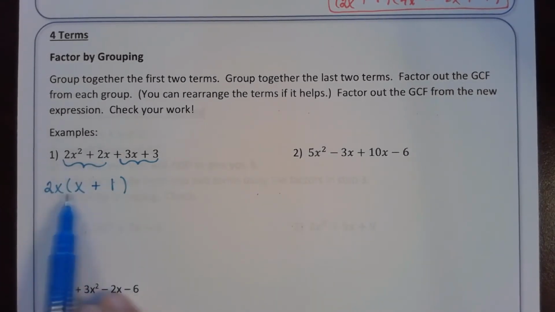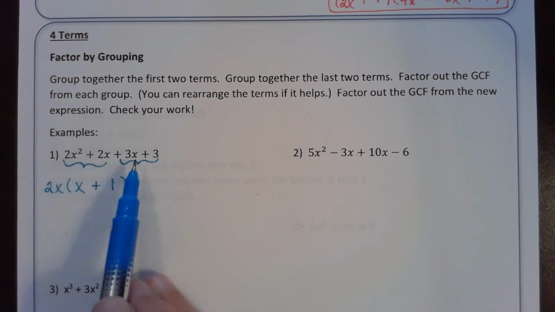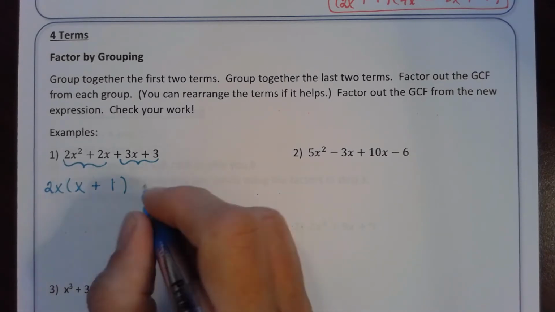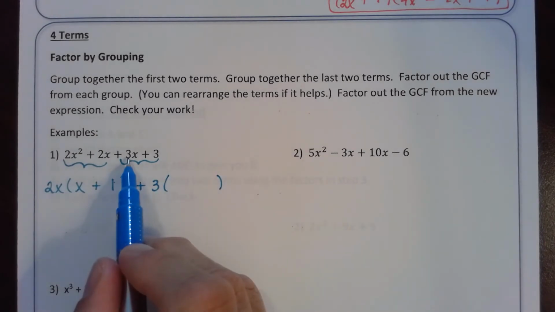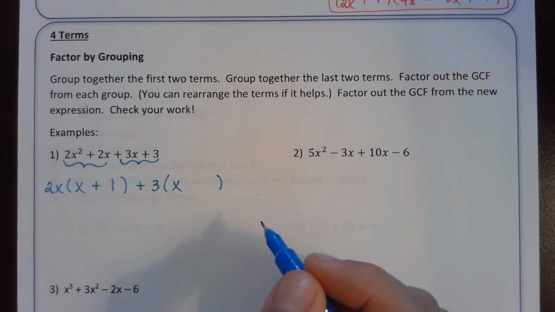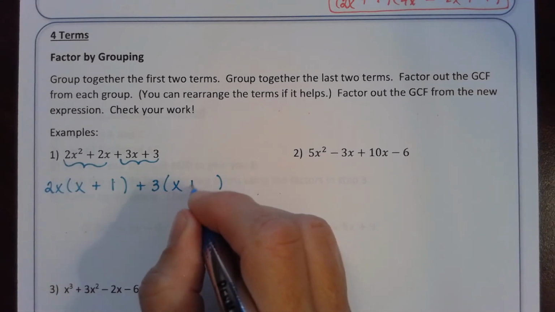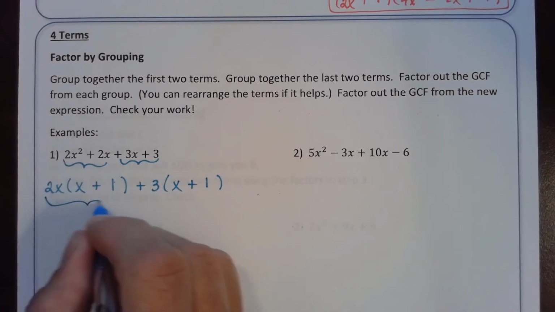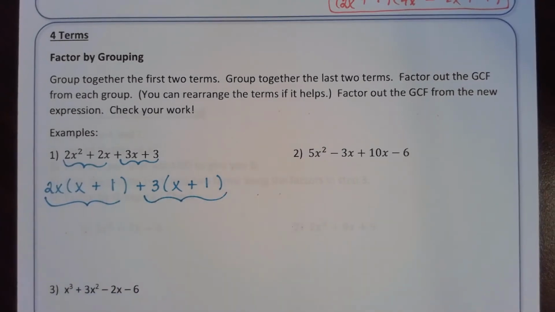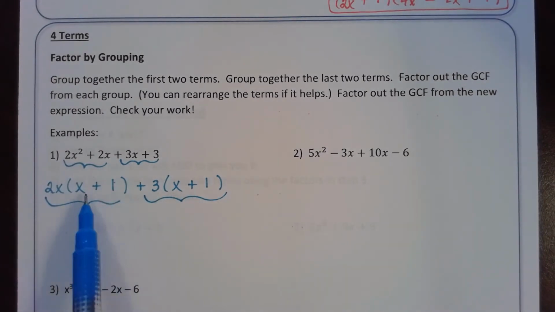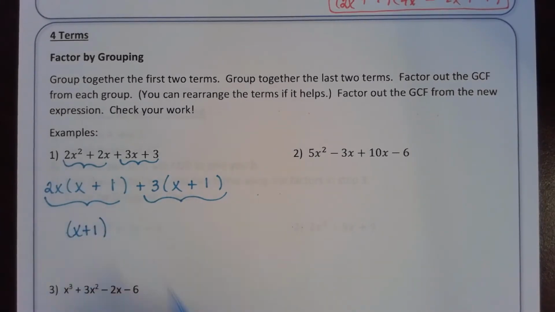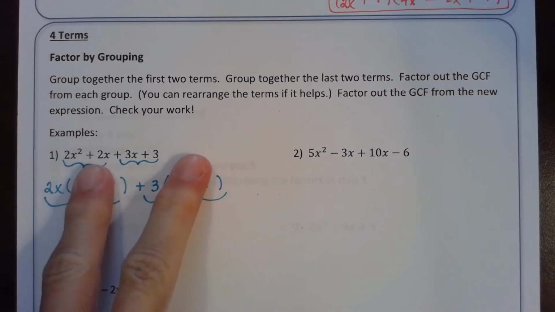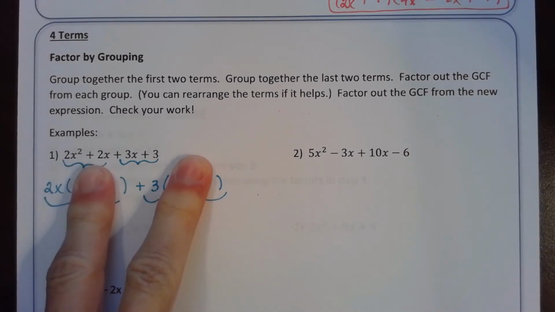So this is like what we did on the first page, the GCF of the first 2 terms. Now find the GCF of the last 2 terms. Well, that's a positive 3. Factor out that 3. 3 factored out of 3x leaves us an x, and 3 factored out of 3 leaves us a 1. We're still grouping. In these 2 pieces, the x plus 1 is the GCF, so factor out the x plus 1. If you factor out that, look at what happens. We're left with 2x plus 3.